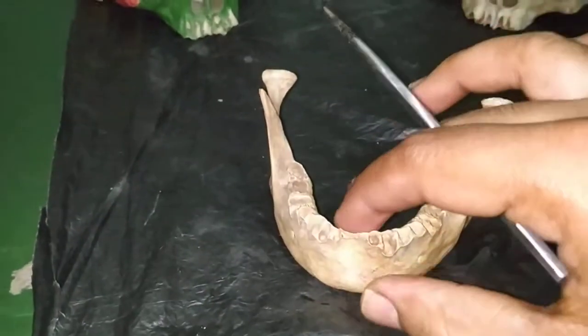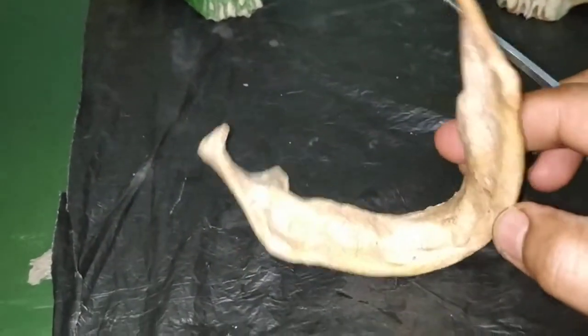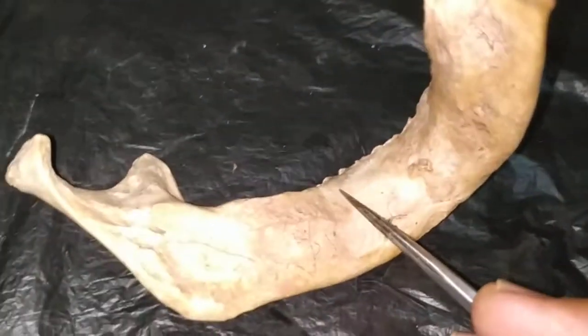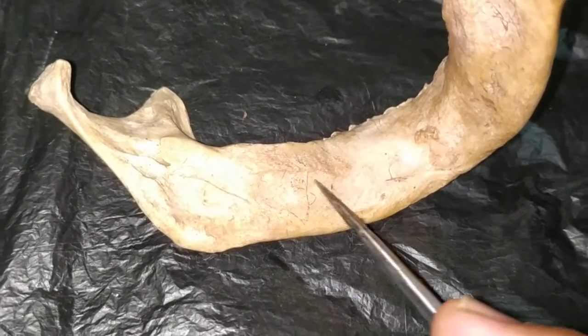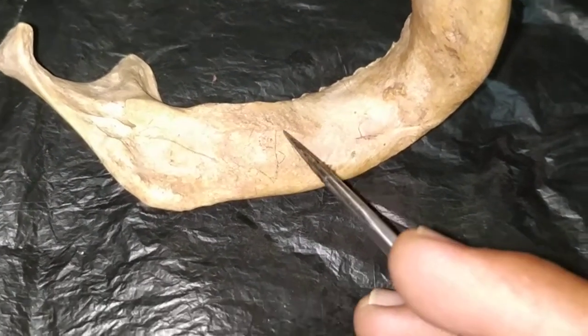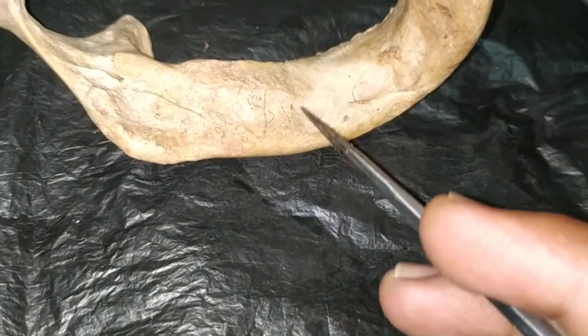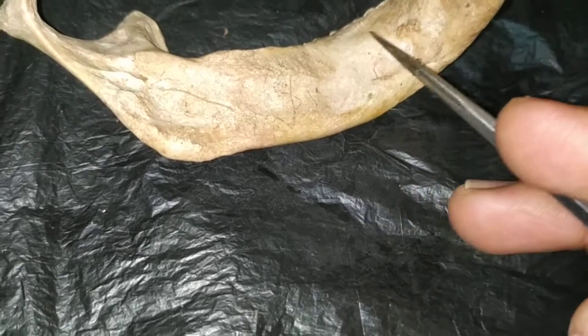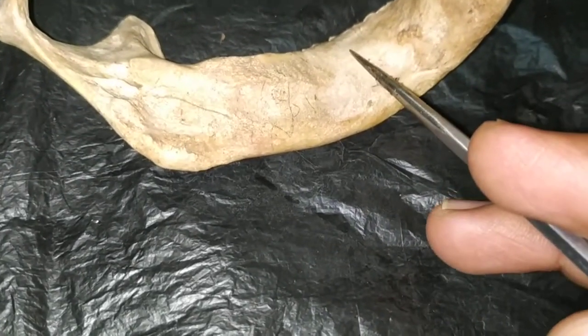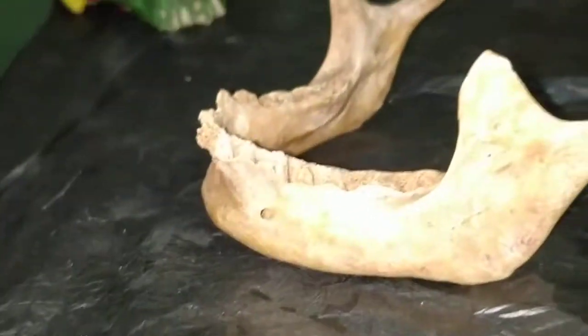Then coming to other features on the internal surface: above the mylohyoid line, the sublingual salivary gland is present. Below the mylohyoid line, the submandibular salivary gland is located. Then coming to the plate called the ramus of the mandible.